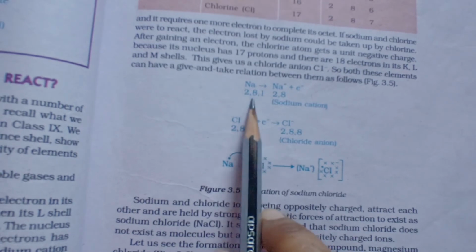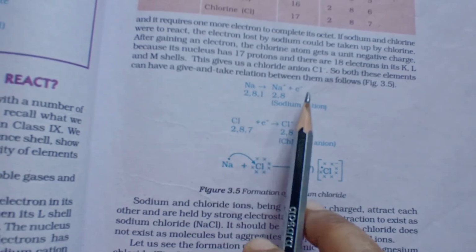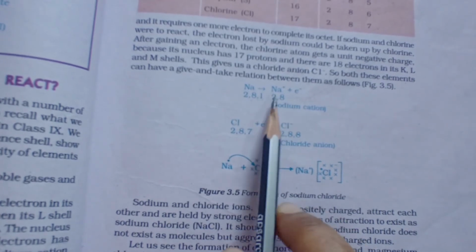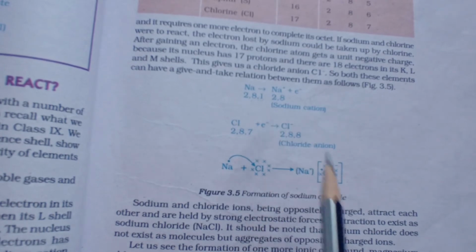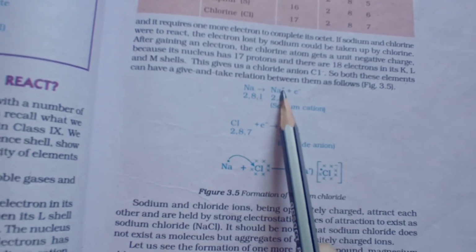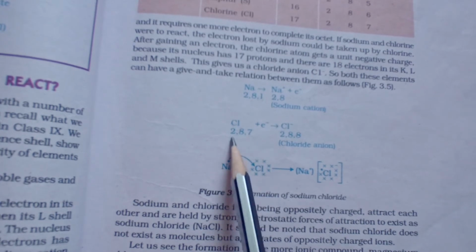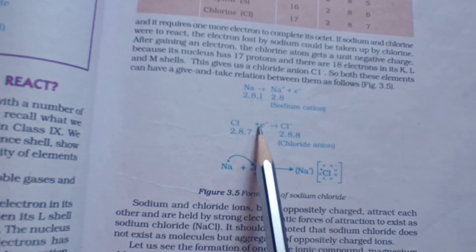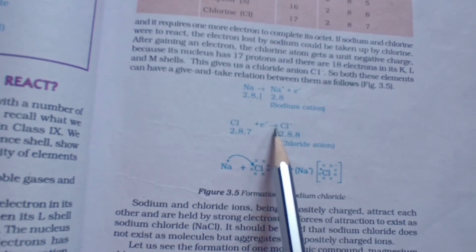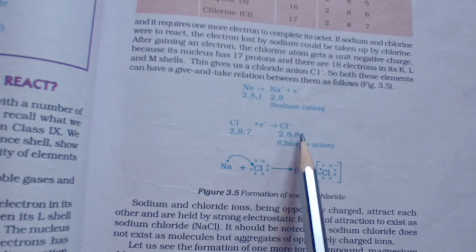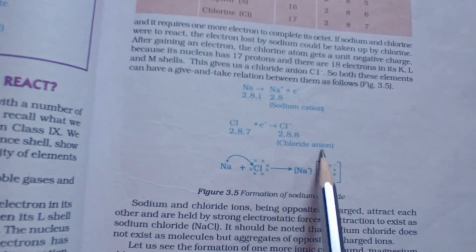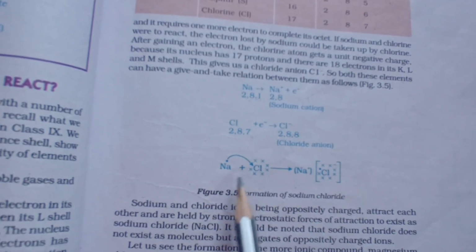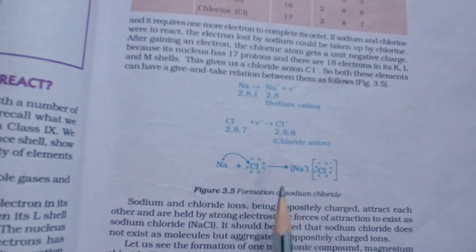It is given in the book like this. Sodium's electronic configuration is 2, 8, 1. It loses this one electron and becomes Na+. Now 2, 8 is complete. It is the sodium cation because it is represented with a positive sign. Likewise chlorine, electronic configuration 2, 8, 7, gains one electron from sodium and becomes Cl-, 2, 8, 8, so the octet rule is complete. It is the chloride anion, represented with the negative sign. In symbols, Na+ and Cl- give NaCl.